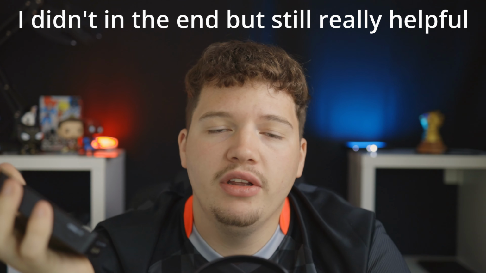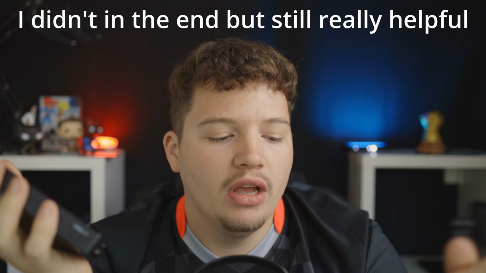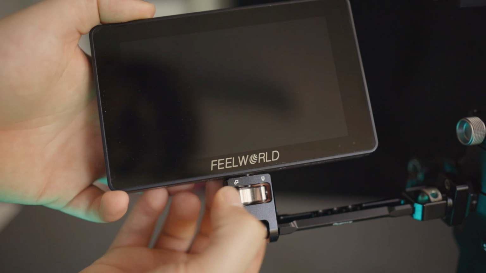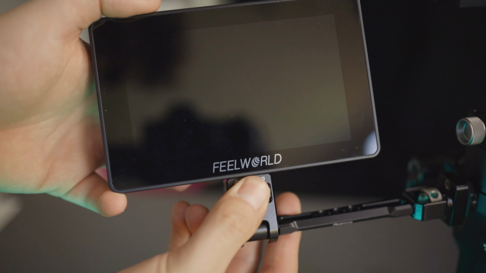For real estate video, it's not necessary, but for me I think it is a camera monitor, and this is the FeelWorld F6 Plus. This is mainly because I'm going to be shooting a vertical style video for them for TikTok and that. The one annoying thing about the DJI RSC2 is that the arms and the axis motors get in the way of the LCD screen at the back. And obviously you can't flip it out either because it's vertical as well.